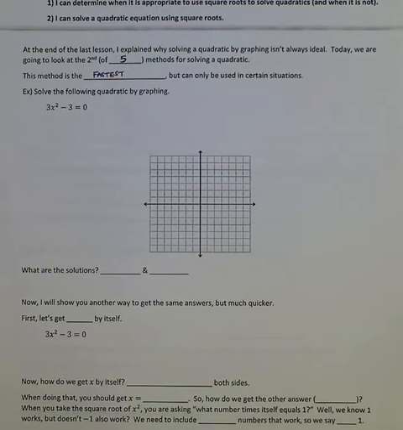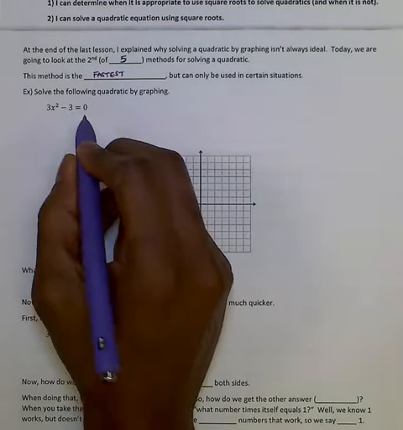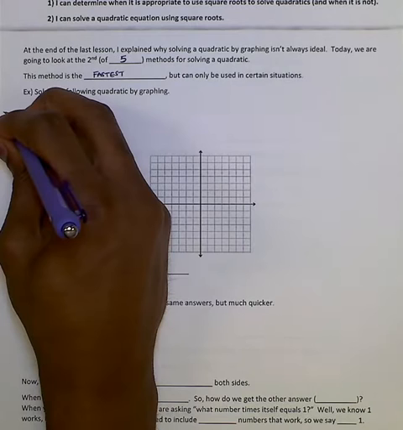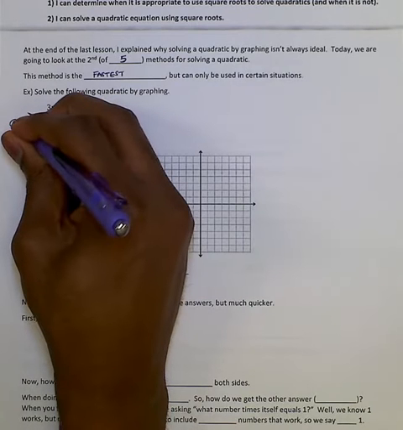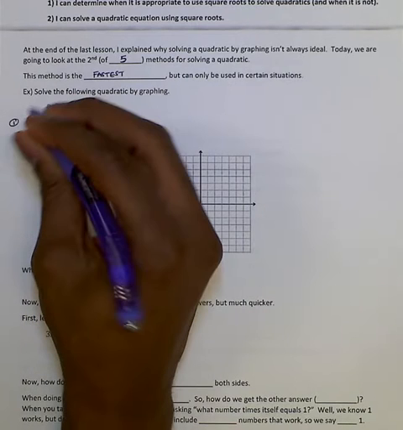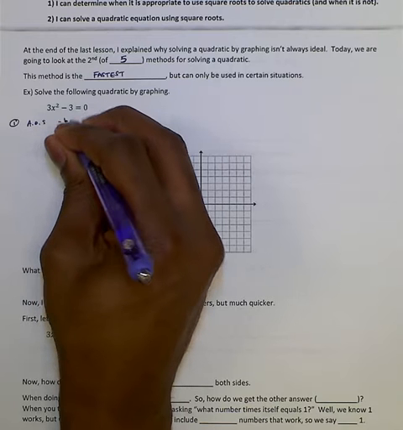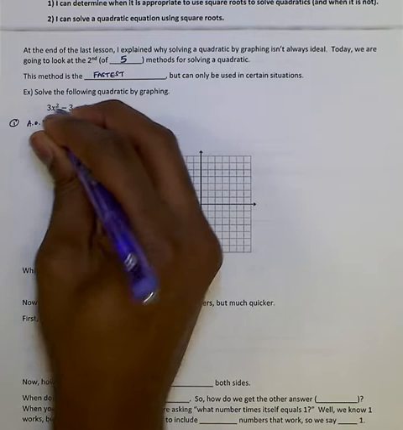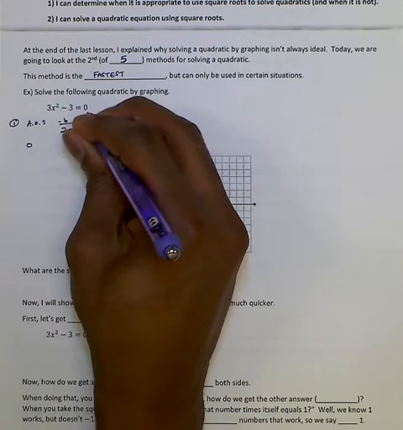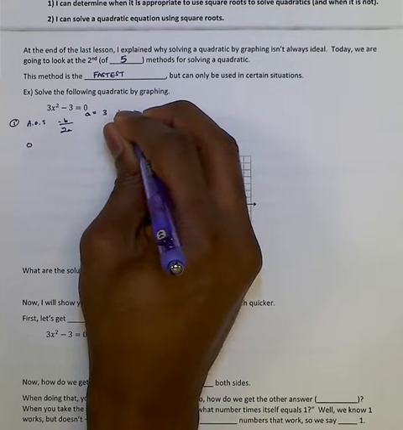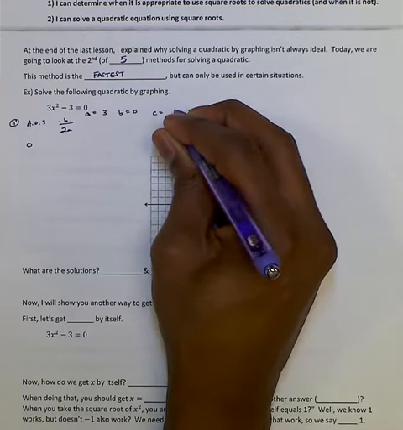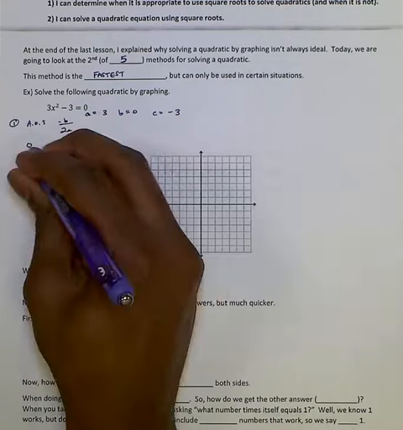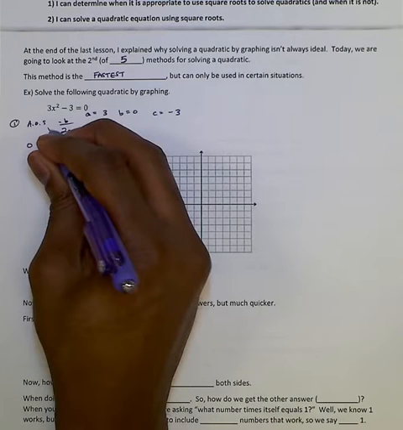So we have 3x squared minus 3 equals 0. Remember, to solve by graphing, we had a 5-step process. First, we're going to find the axis of symmetry. That's opposite b over 2a. In this case, b is 0 because there is no value that's by just x. So our axis of symmetry will be at x equals 0.